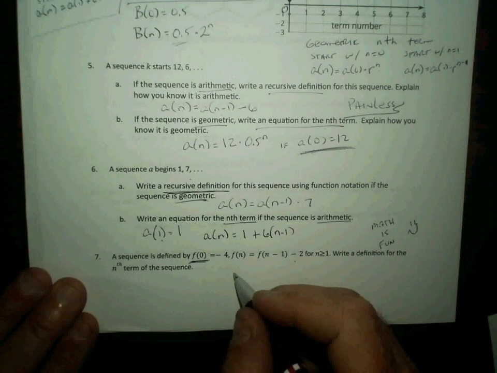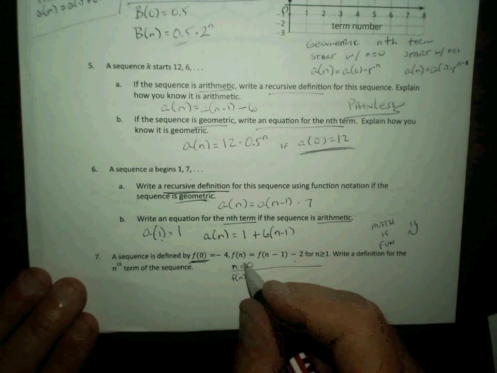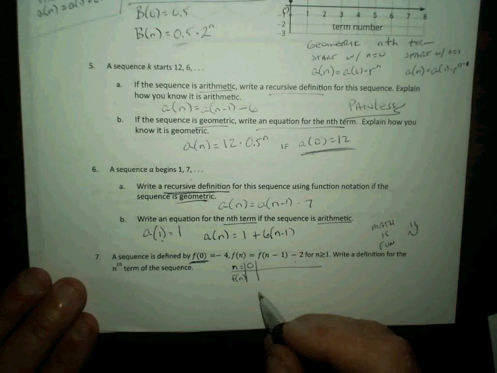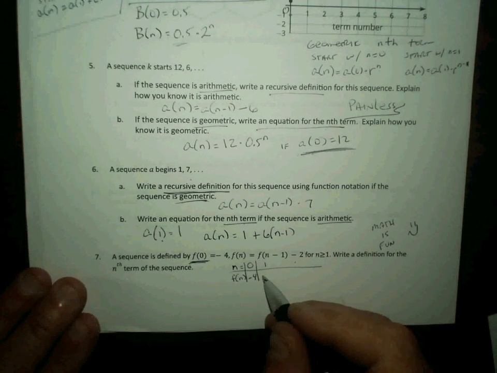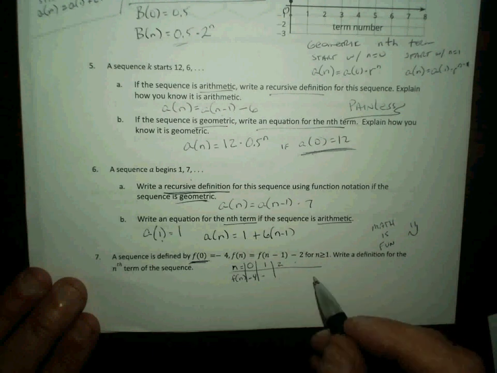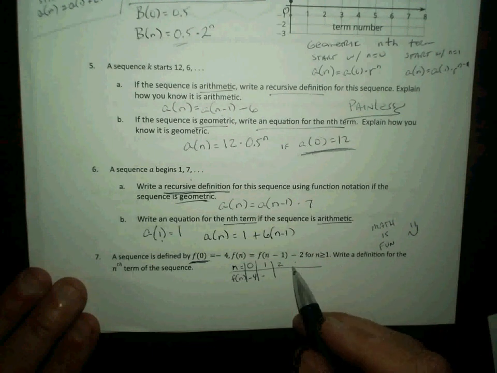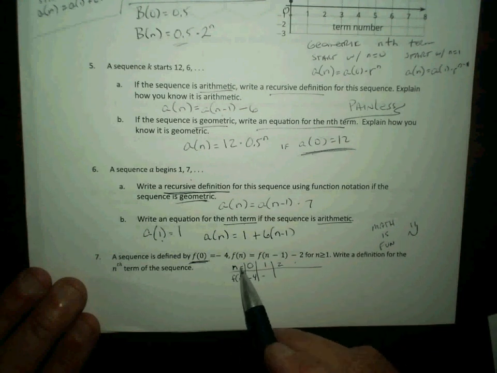Yes. So let's look at this sequence a little bit. When n equals 0, f of n is going to equal what? -4. So when n equals 1, what would f of n be? Is it multiplying or subtracting? It would be -2.